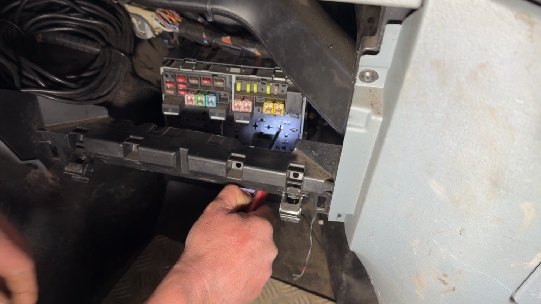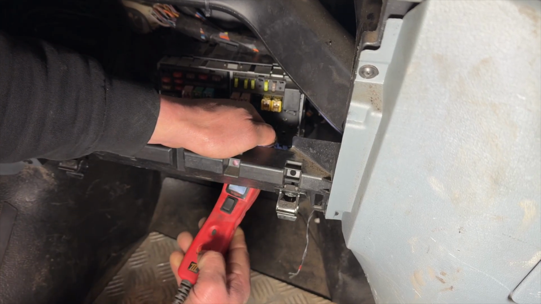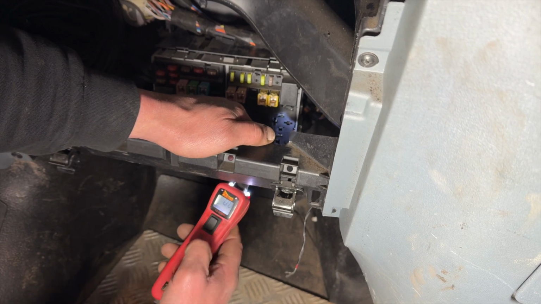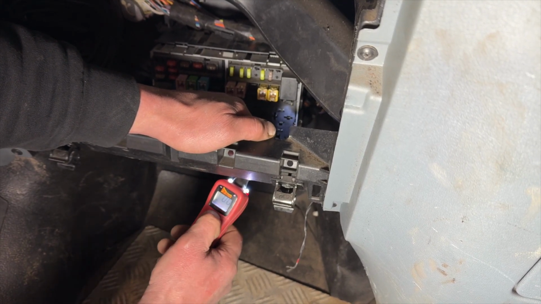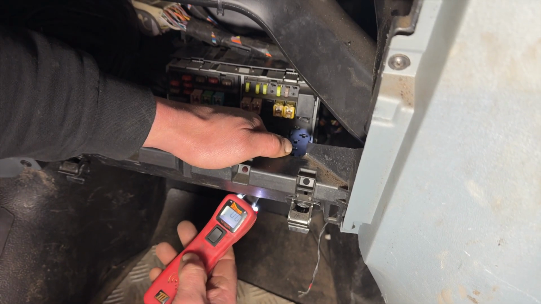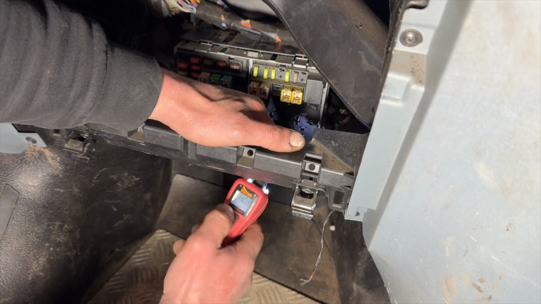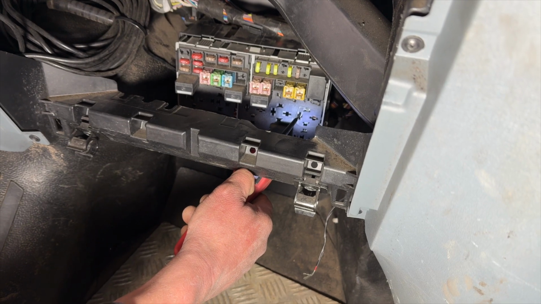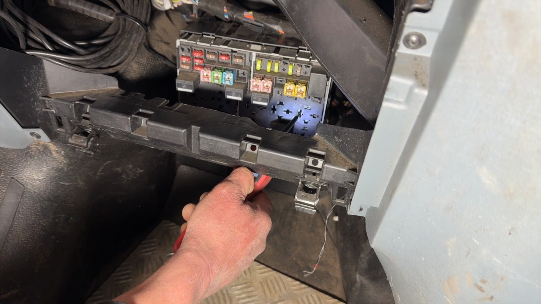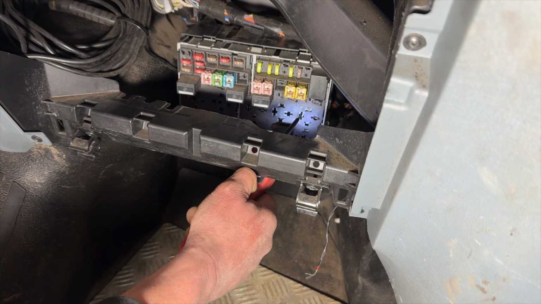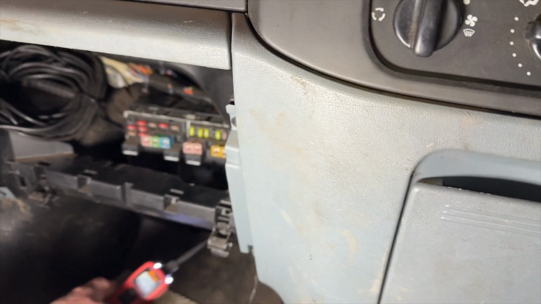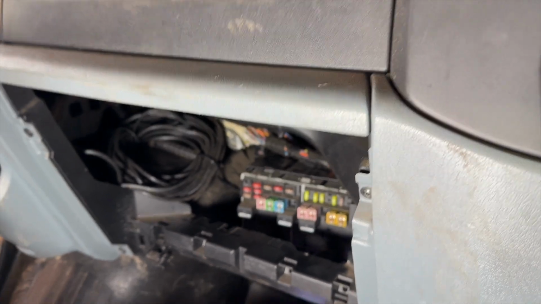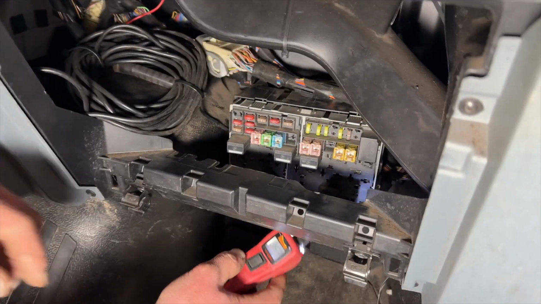Ah, we have a blower. So what you're basically doing there is bypassing the relay, are you? Yes. I'll just switch that buzzing off. We can hear that. So it's working on all three speeds. Right, so just switch the ignition on the Transit, please. The ignition has to be on for the relay to work.